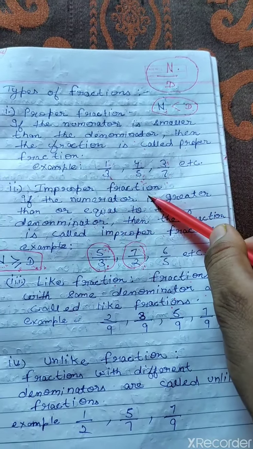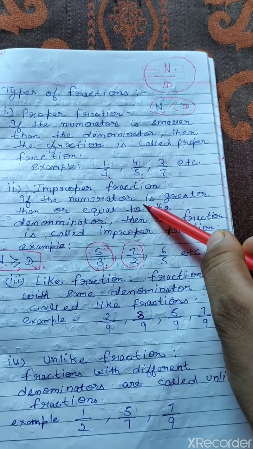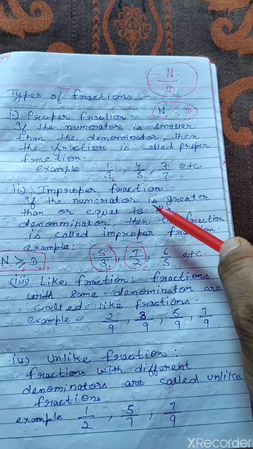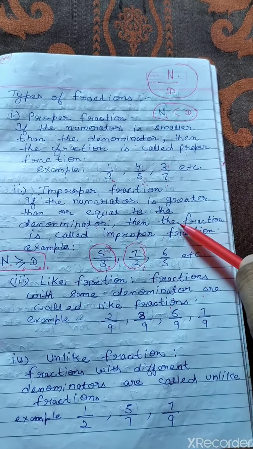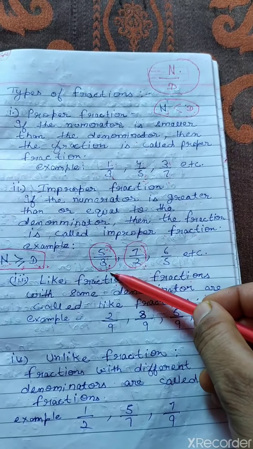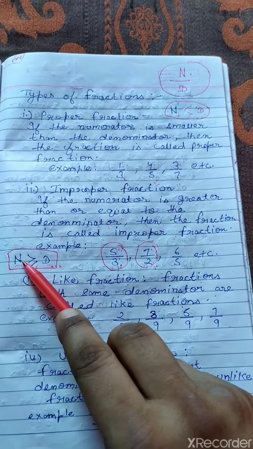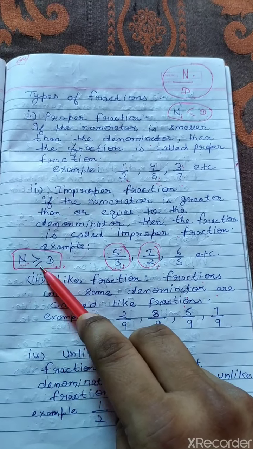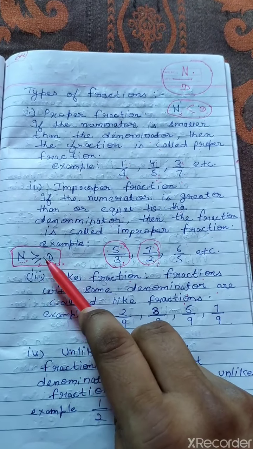Then come to improper fractions. If the numerator is greater than or equal to the denominator, then the fraction is called an improper fraction, such as 5 by 3. Here I have written that n is the numerator and d is the denominator. If n is greater than or equal to d, then the fraction is improper.